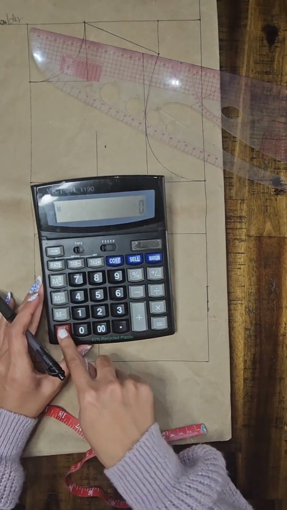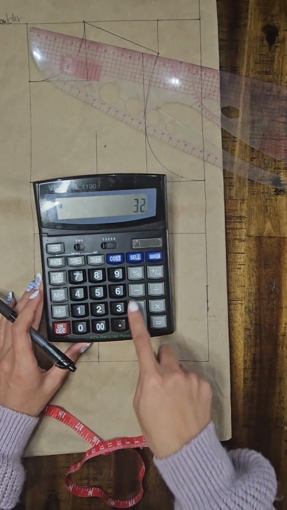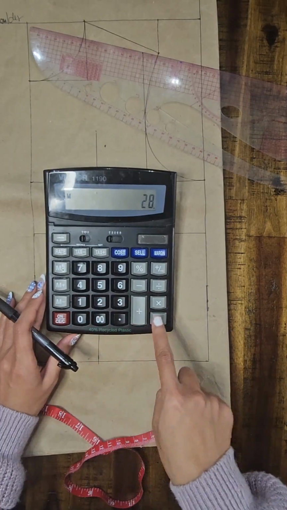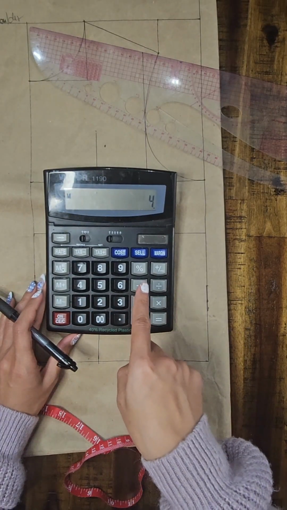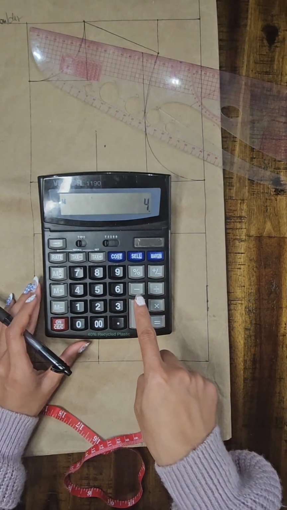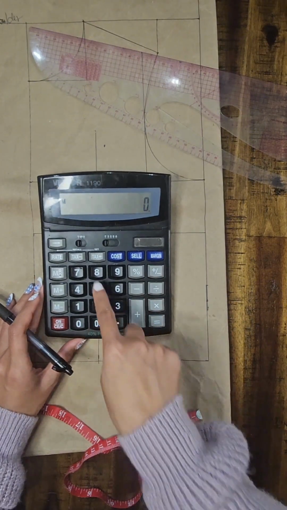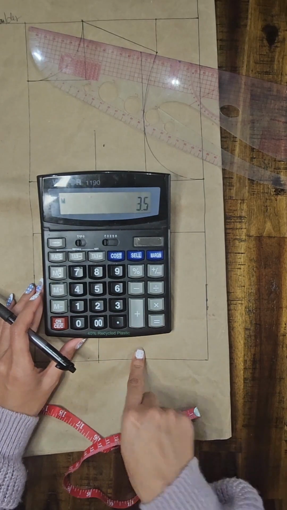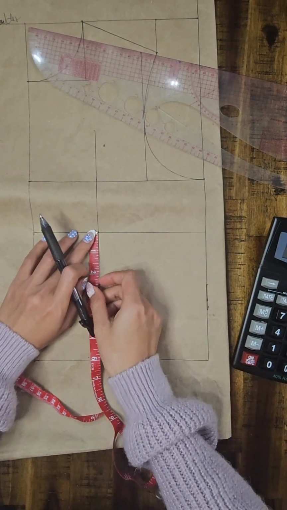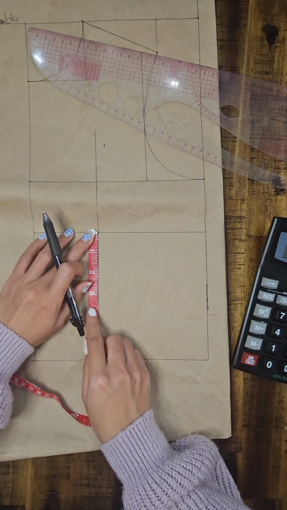So example, my bust, my underbust. Okay, that's the total. And then I minus 0.5, half an inch. That's the result. So let's go down.